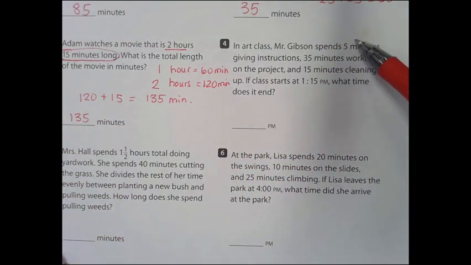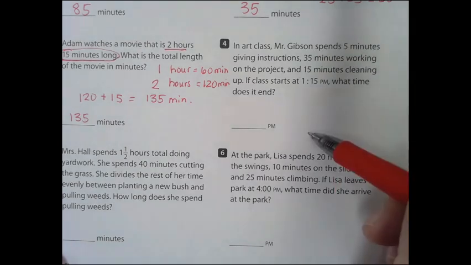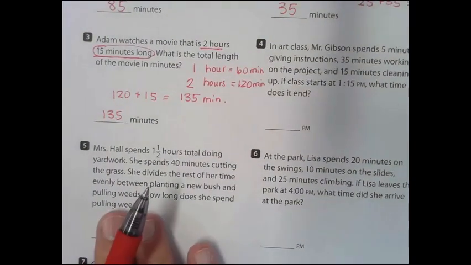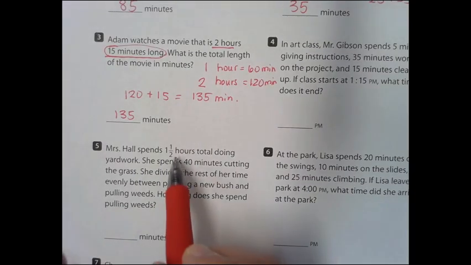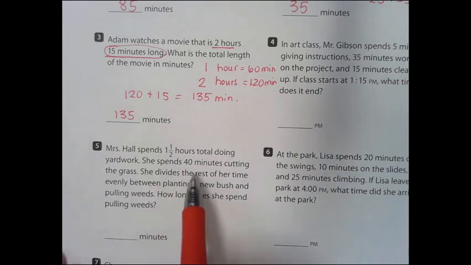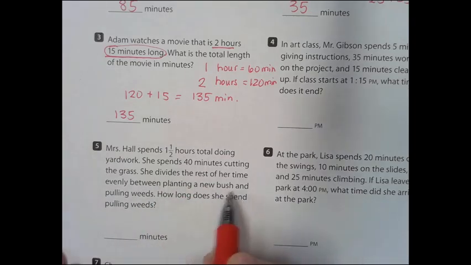Okay, so what you're going to need to do is figure out how long it takes to go through class, and then from there, add that to the time 1:15, and then that'll tell you what time does it end. Miss Hall, number 5, spends an hour and a half total doing her yard work. She spends 40 minutes cutting the grass, and she divides the rest of her time evenly between planting a new bush and pulling weeds. How long does she spend pulling weeds?